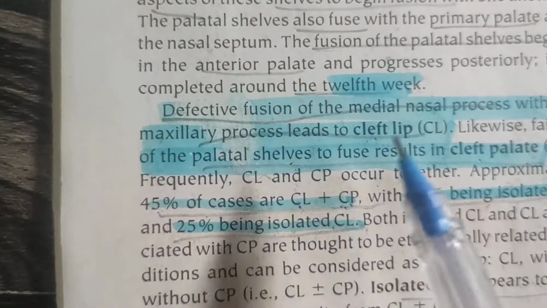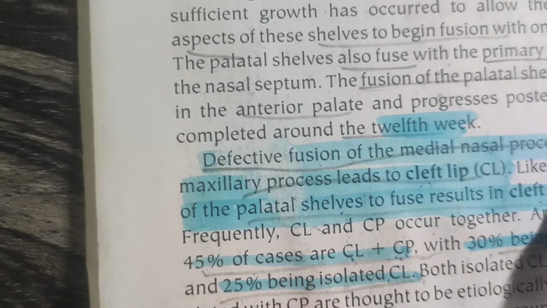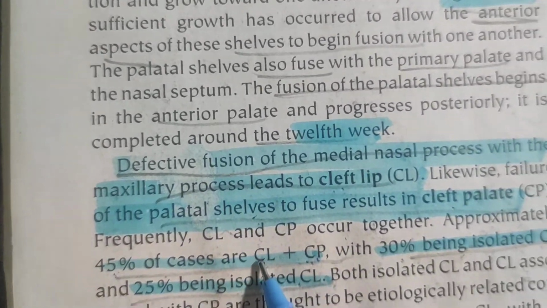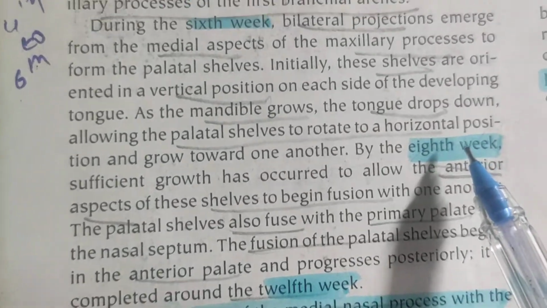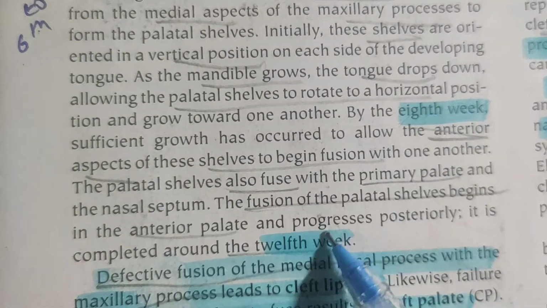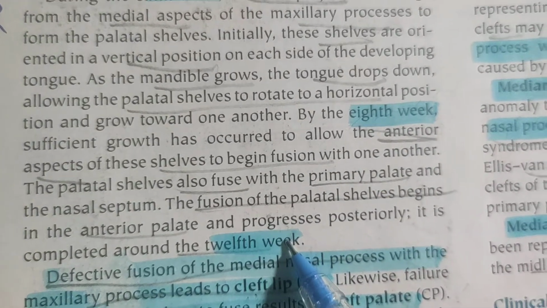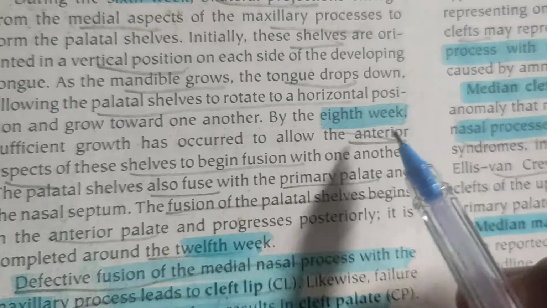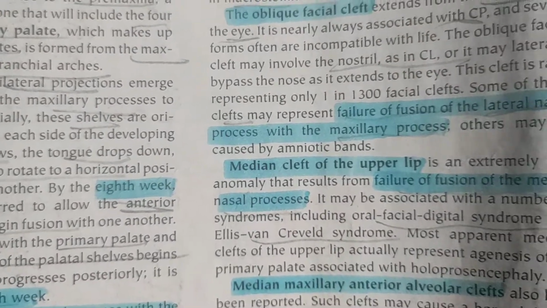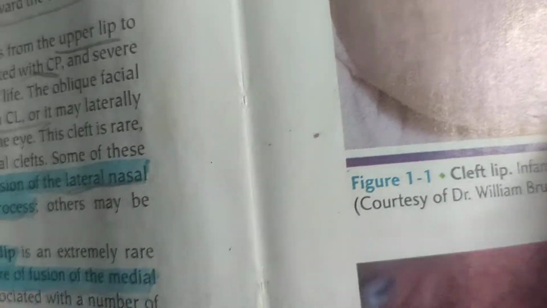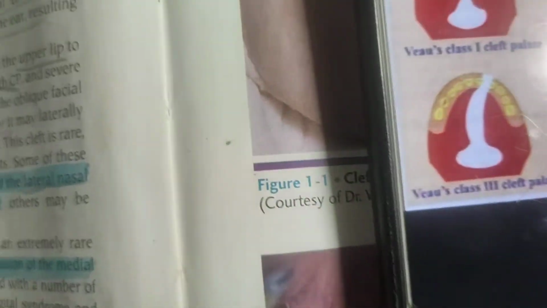Now what about palate? As we have read, cleft palate is because of the failure of fusion of palatal shelf. When does it occur? It occurs between 8th and 12th week. So there are different classifications of palate. This is the classification of a palate.